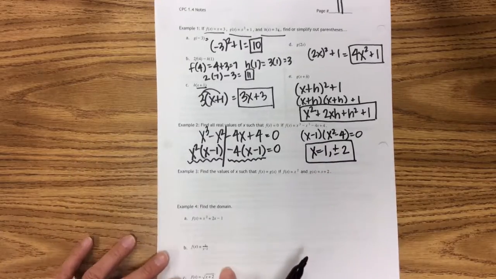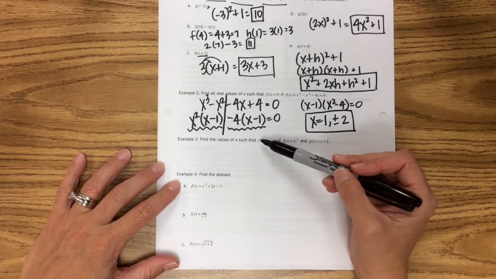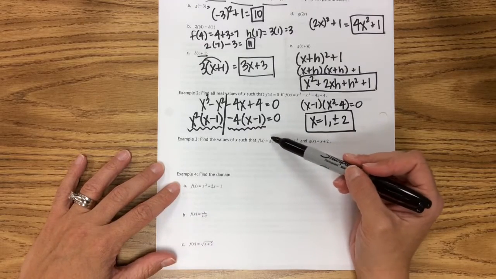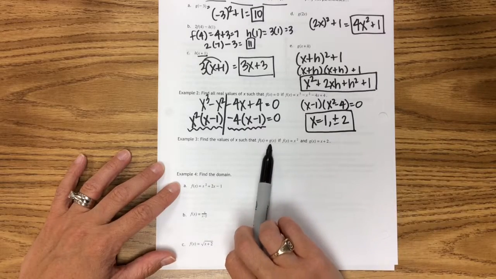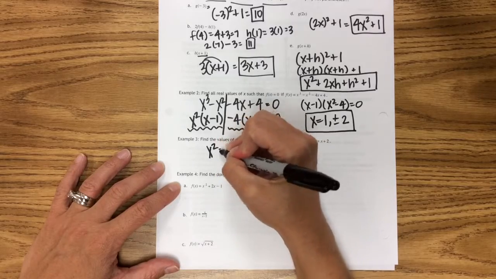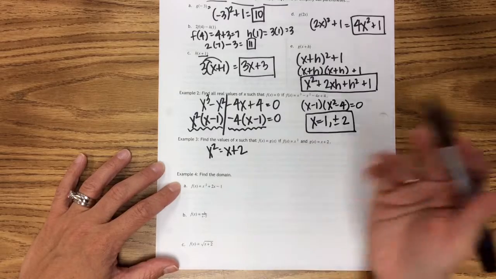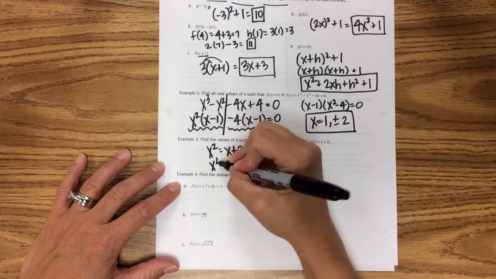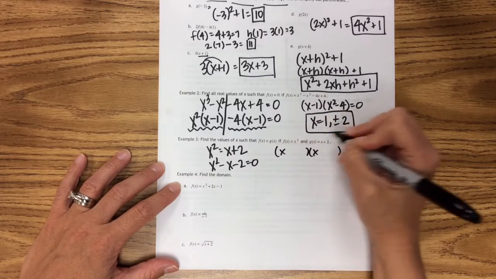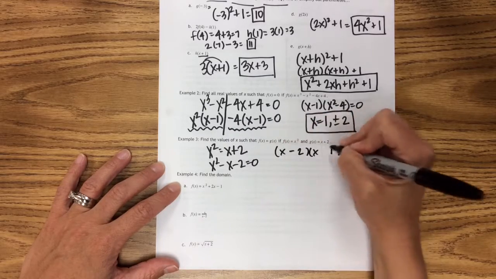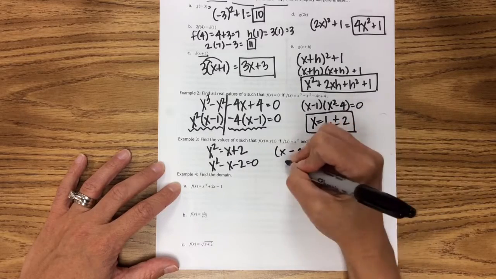Here I have directions that say find the values when they are equal, which basically means find the intersection point. So I have to set this equal to this. It says set f of x equal to g of x. So I'll take x squared and set it equal to x plus 2. And then I have to solve. Since it's quadratic, I have to factor. I'll get everything to one side, and I'll factor. Looks like I'm going to be 2 and 1, negative 2, positive 1. So my values would be 2 and negative 1.